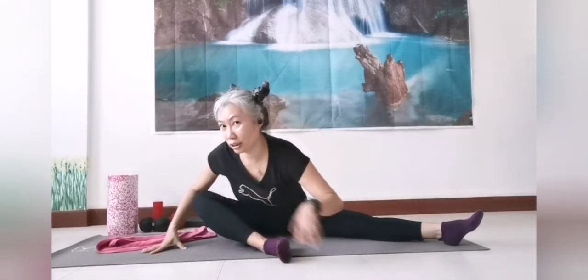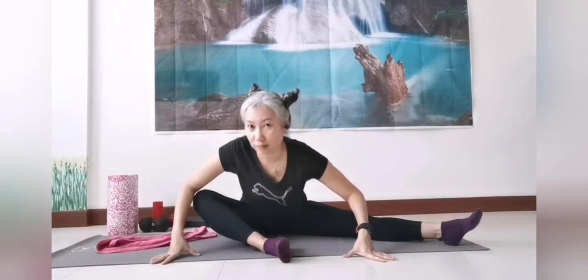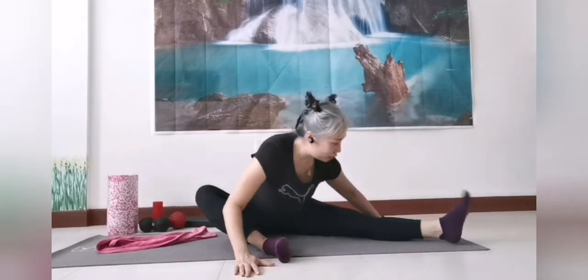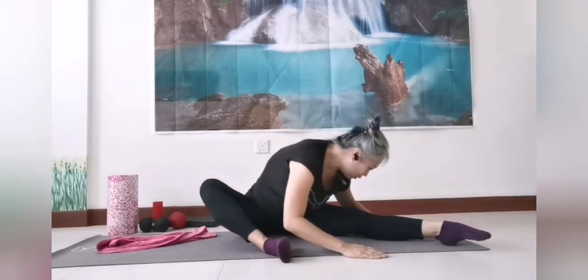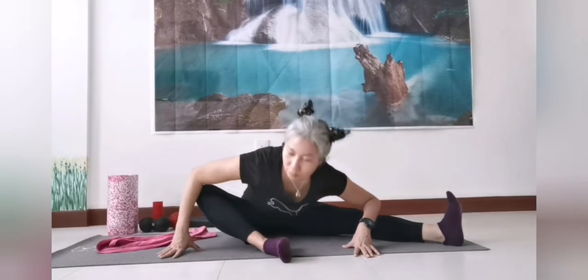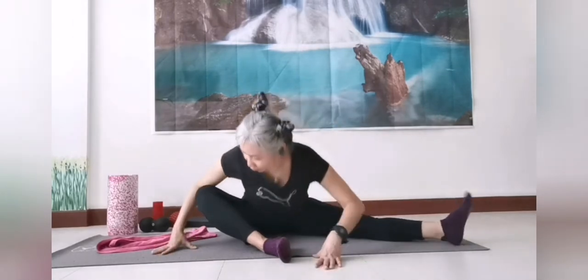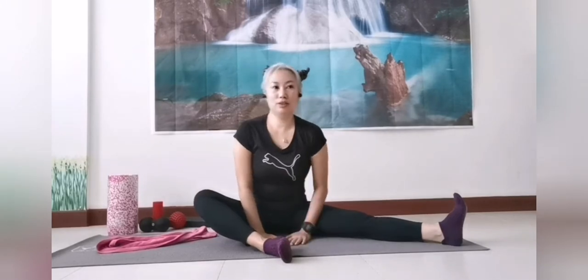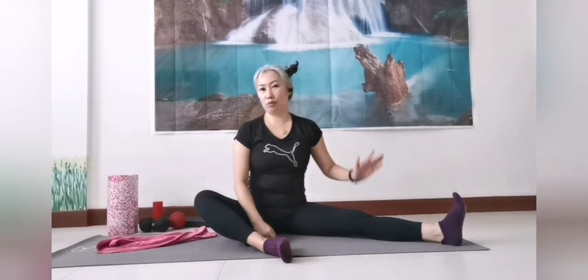And when you are ready, point and flex, point, flex, when you do the bounce. Okay, so 1 minute or 2 minutes, up to you again. So next one will be my glutes.